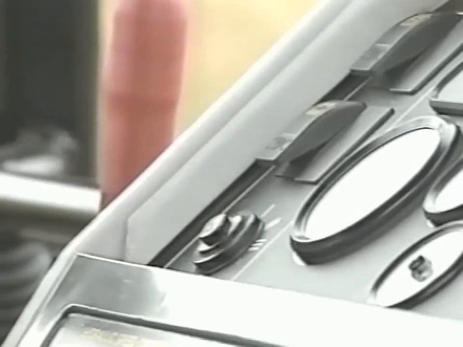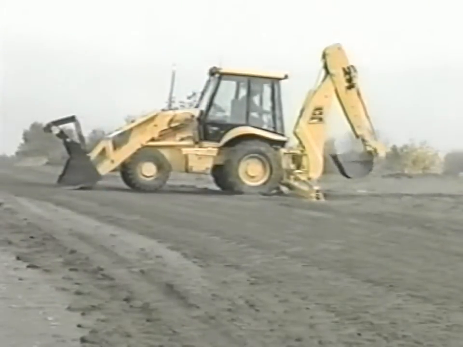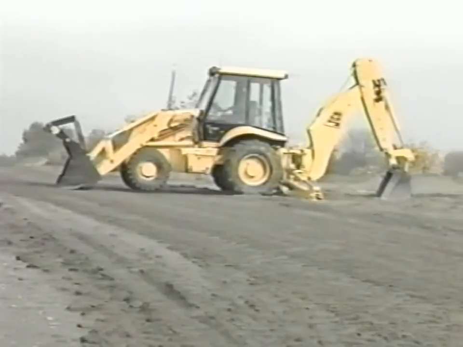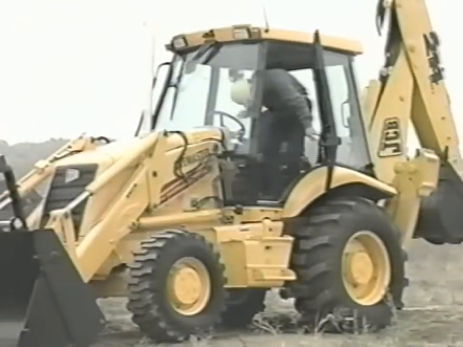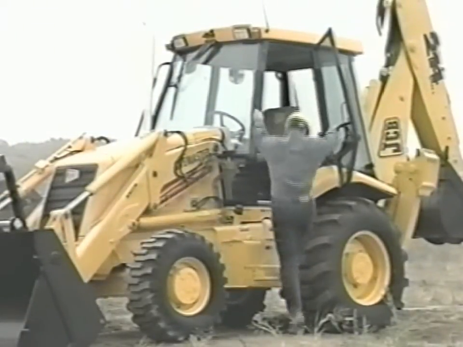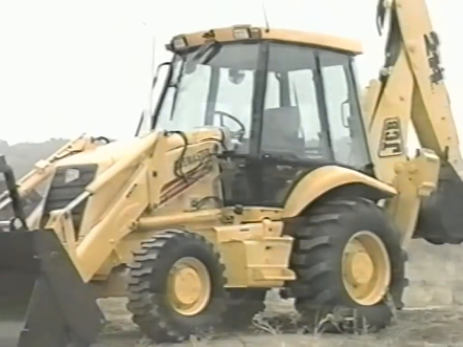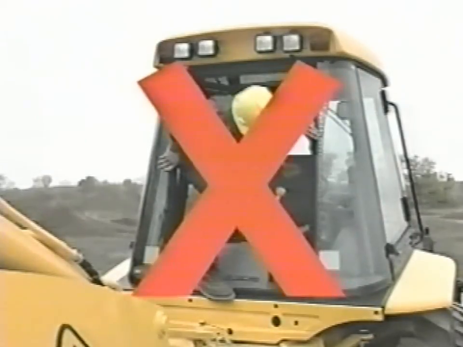Cycle all hydraulic controls. If you must park on a slope or incline, position the machine at right angles to the slope. Engage the parking brake before lowering the attachments to the ground. Then block the wheels. To safely exit the backhoe loader, always maintain a 3-point contact with the steps and handholds facing the machine. Never exit over the backhoe controls.